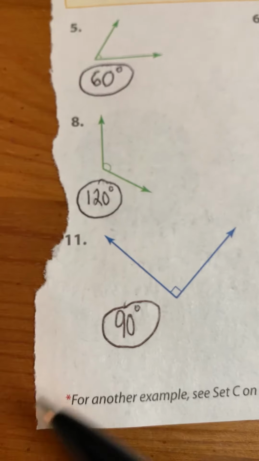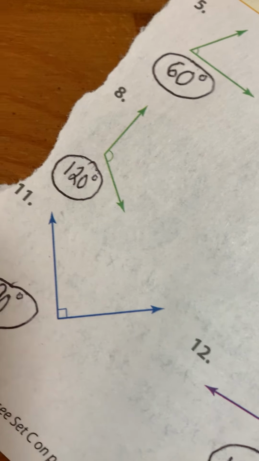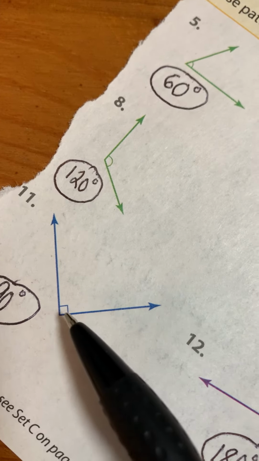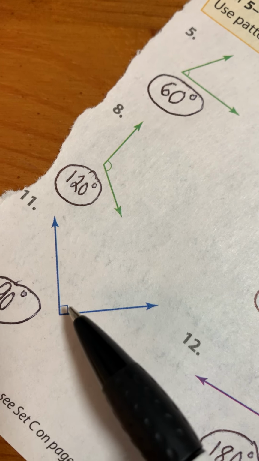Okay. This right here, again, is a right angle. You'd have to turn the page a little bit. You can see that's a right angle. Plus, they give you the square there. Whenever you see a square, that's a right angle.